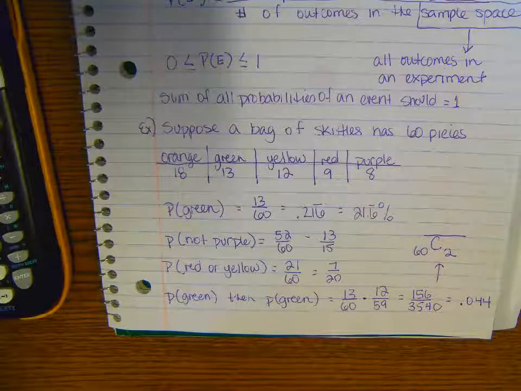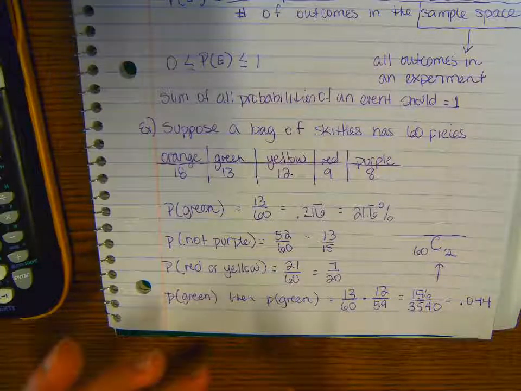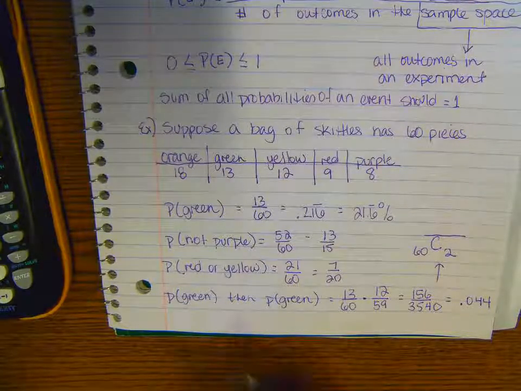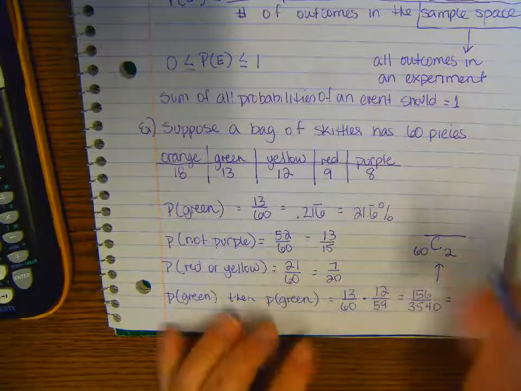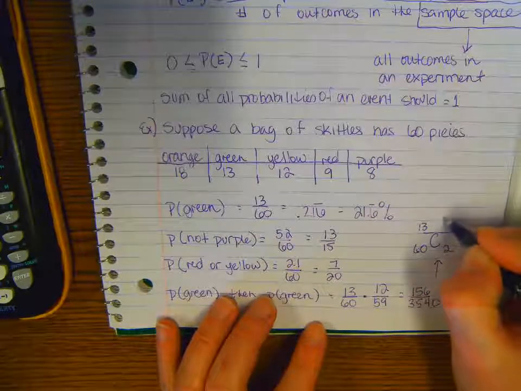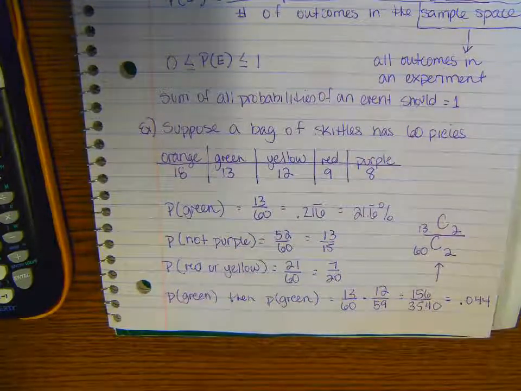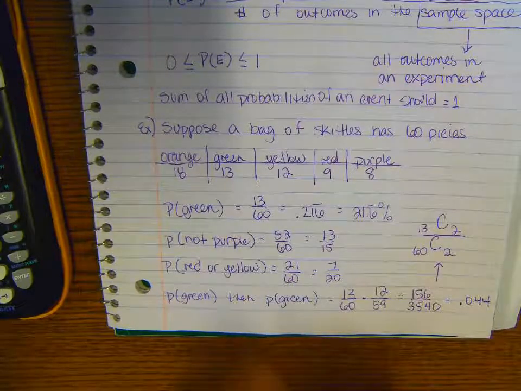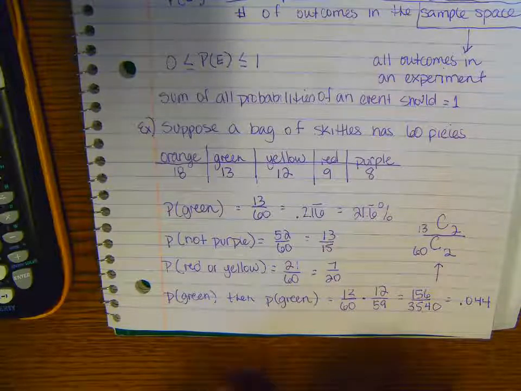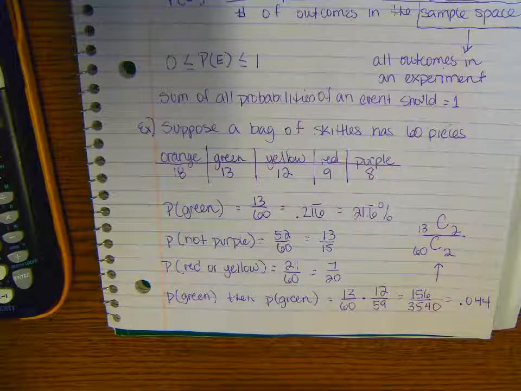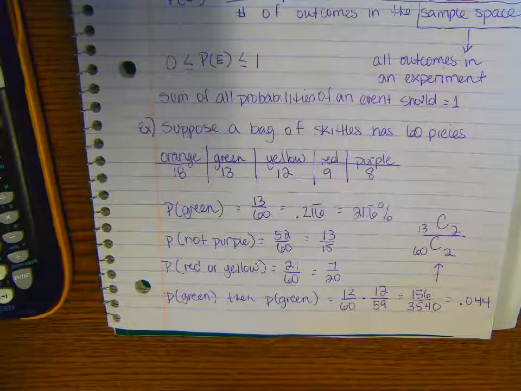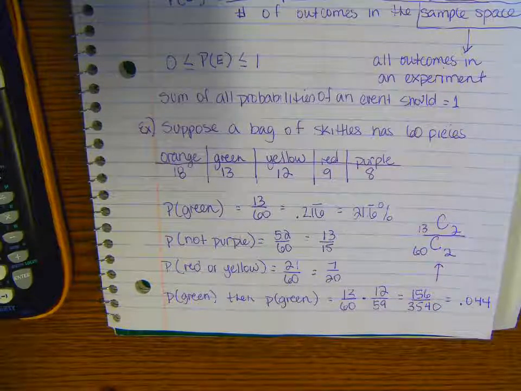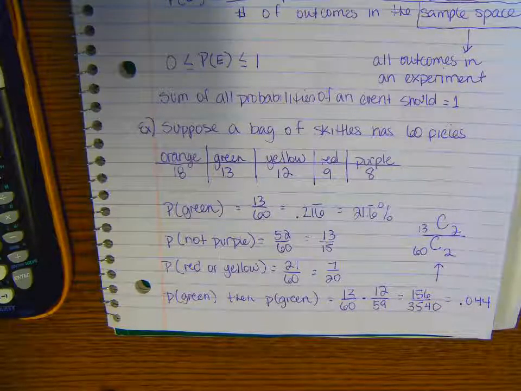On the top, I only want to count the ways that I could choose green. So what's going, 2 green still, but out of how many? 13. So on the top would be 13C2. Do me a favor and calculate that with combinations and tell me what you notice. It's the same thing, right? Okay, so you can think of the multiple events as combinations.